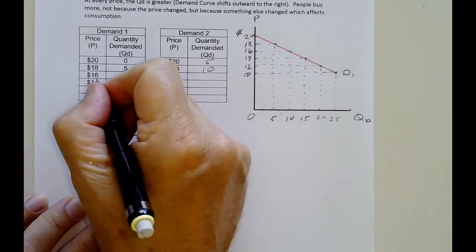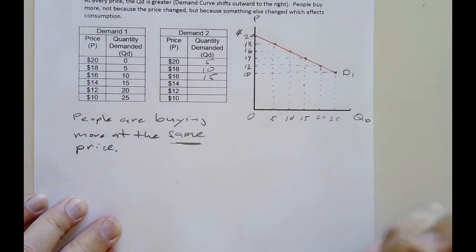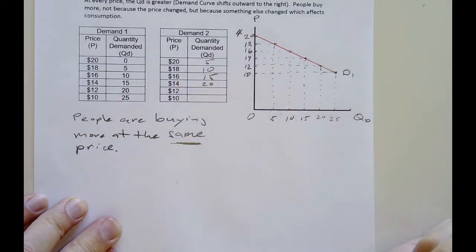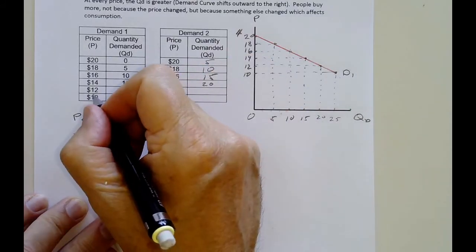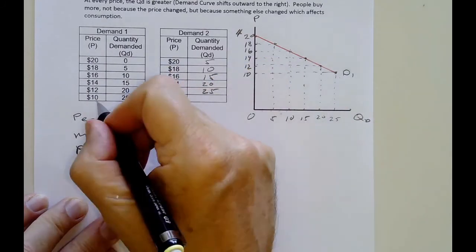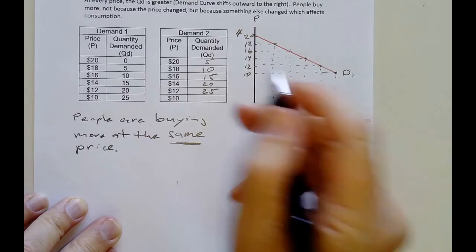Last month they're buying 10 at 16. Now they're going to be buying 15. Last month at 14, they're buying 15. Now they'll buy 20. Last month at $12, they would buy 20. Now they're buying 25. And last month at $10, all things being equal, they would buy 25. Now at $10, they're going to be buying 30.